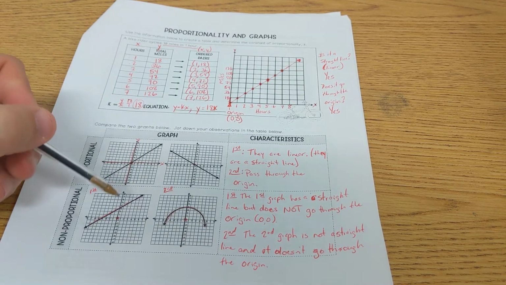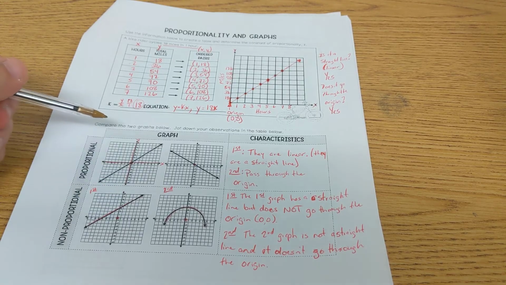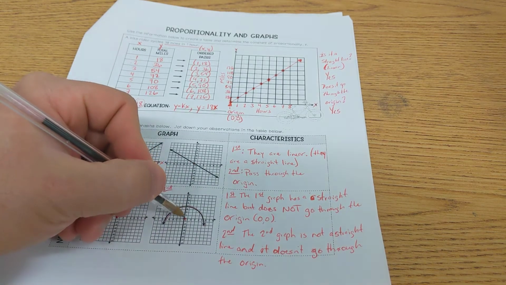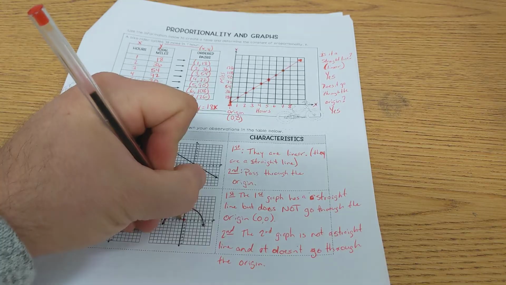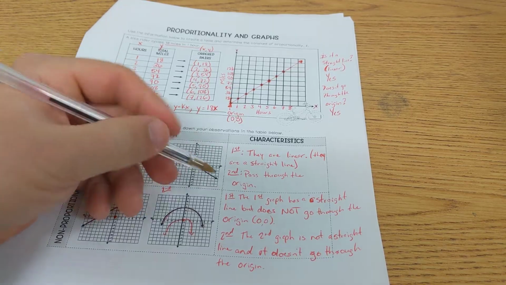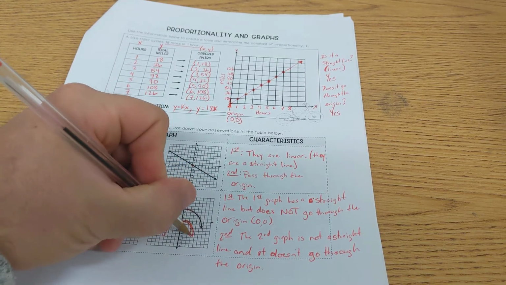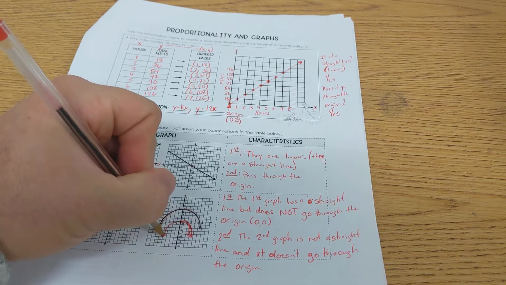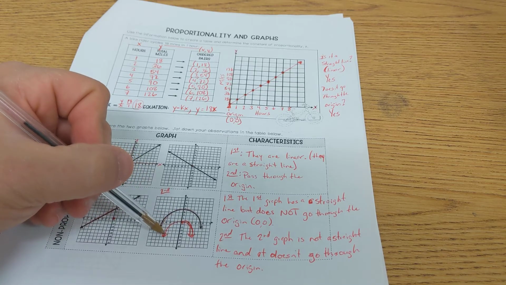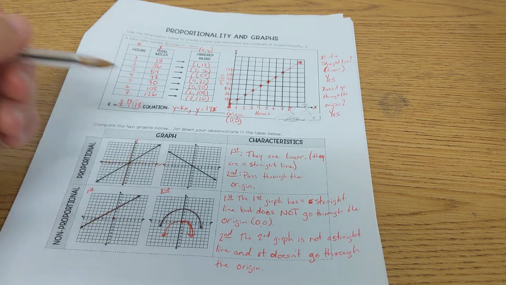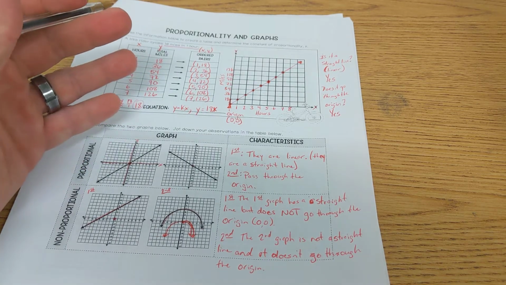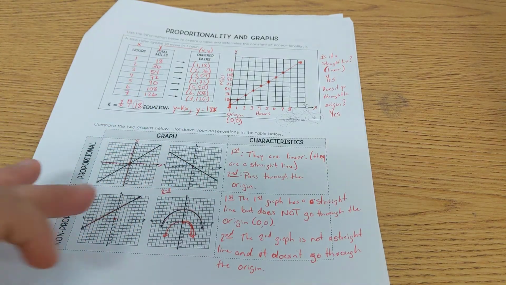Alright? So, it can be straight, but if it doesn't go through the origin, it's still not proportional. Okay? If this graph was moved down here, and it still looks like this, now I didn't draw it very well, okay, but it goes through the origin, but is it straight? This one? No. Okay? It's got to be both. Okay? If it's both, then it's proportional. If it's not straight, okay, it's not proportional. All right?